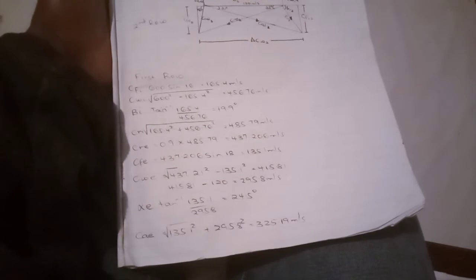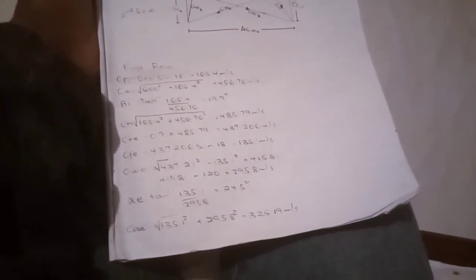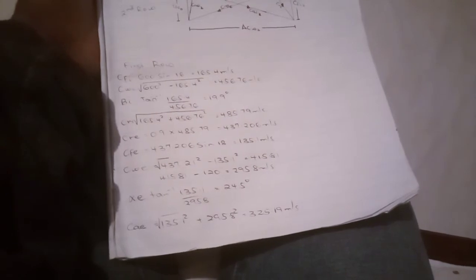CWR, change in whirl velocity at the exit. You get that it's 295. Blade angle at the exit, we use tan to get it. CAI is equal to 325.19 meters per second. That's the first row. That's the equation of the first row.